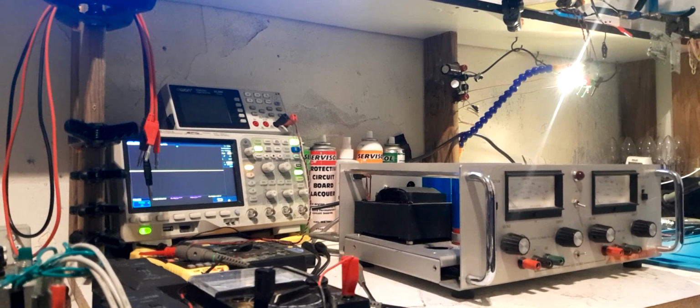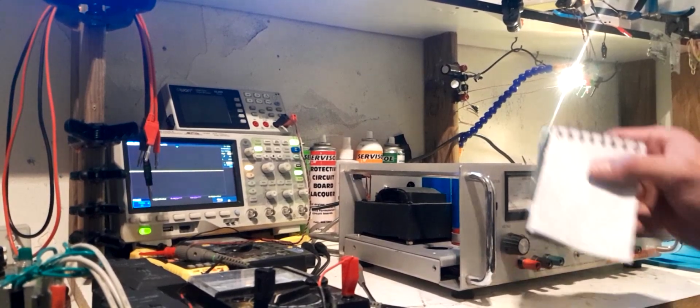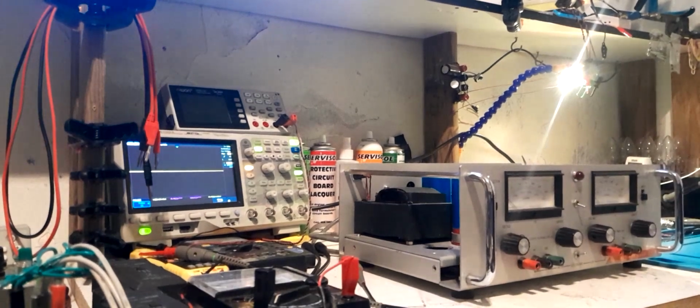It's going to have a lower ESR over a wider range of frequencies, so it's going to do a better job. Right, so anyway, that's the order. I wrote a little list here so I didn't forget what I was going to do first today. I thought I might have written something else on here. Just checking. No, that was it.